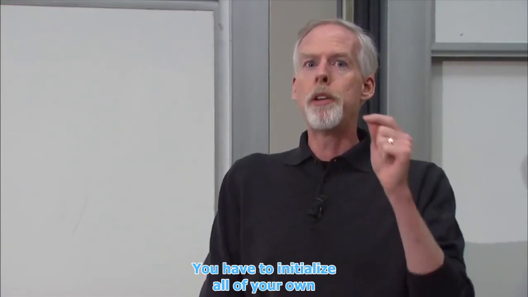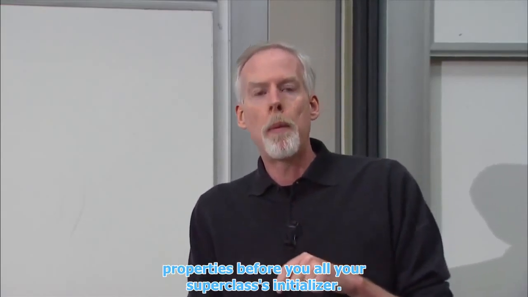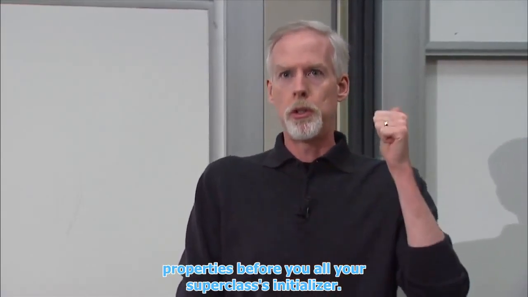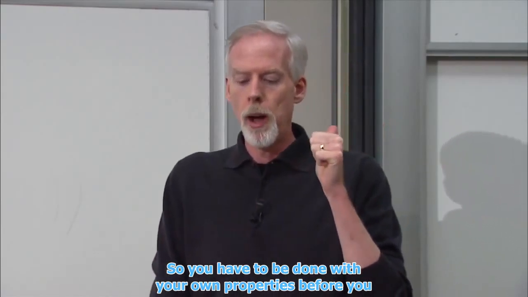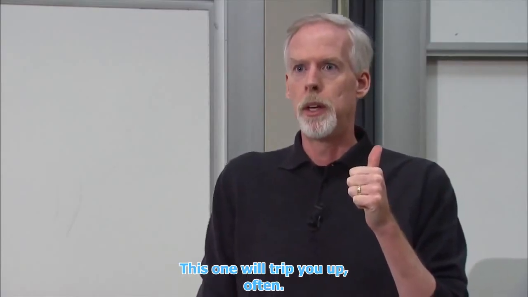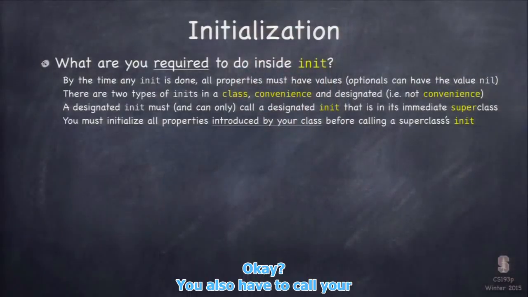You have to initialize all of your own properties before you call your superclass's initializer. Okay, this is for designated initializers only because they're the ones who call their superclass's initializer. So you have to be done with your own properties before you call your superclass's. This one will trip you up often.